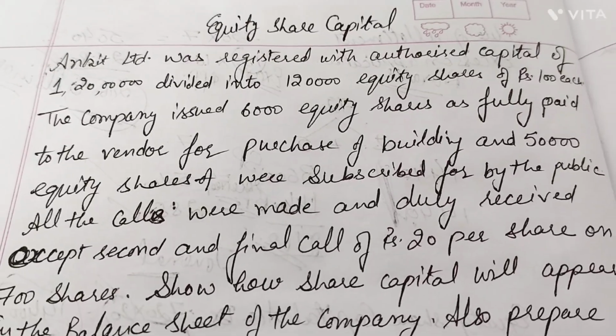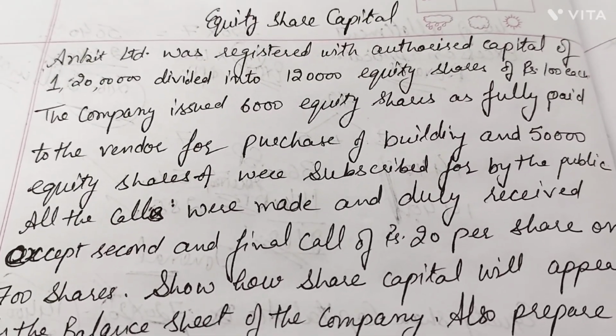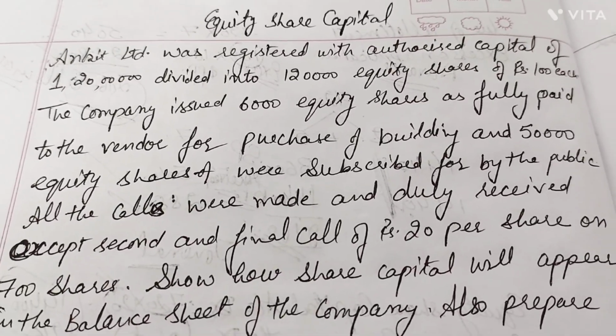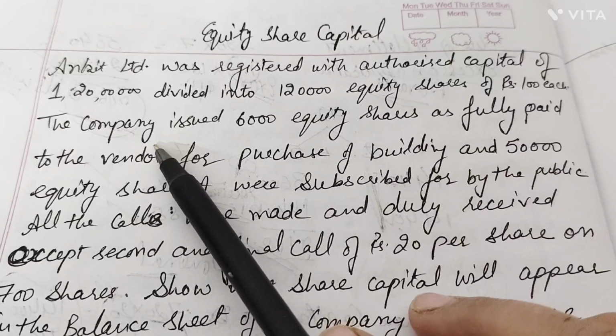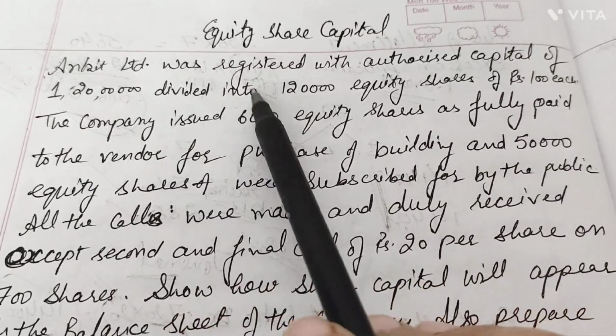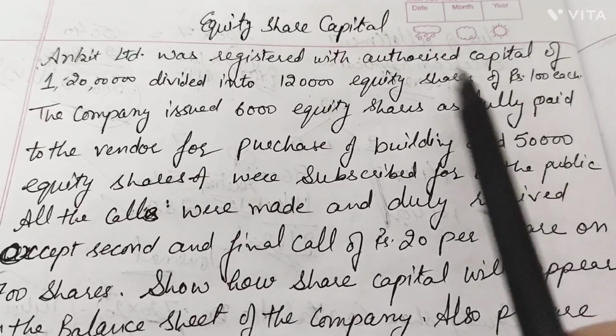Hello friends, in today's video I'll tell you how to prepare the balance sheet of the company for equity share capital. Here in the question it's given to us: Ankit Limited was registered with an authorized capital of 1 crore 20 lakh divided into 1 lakh 20,000 equity shares of rupees 100 each.